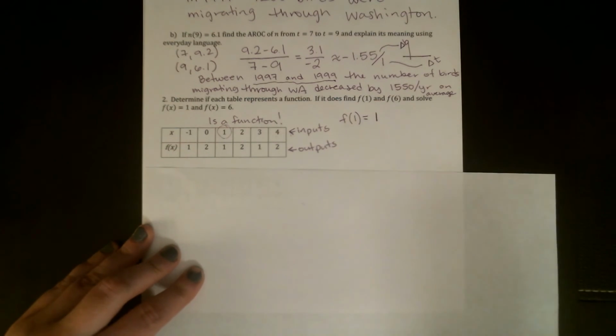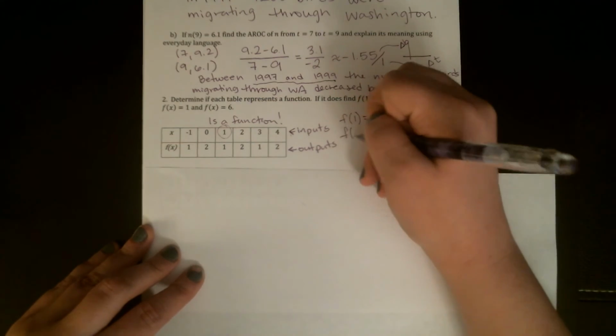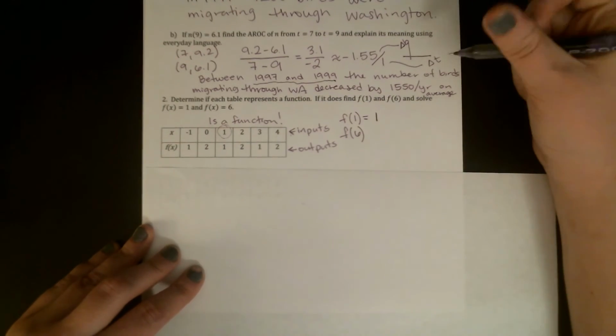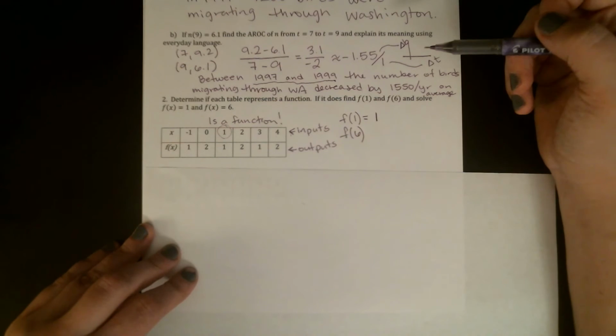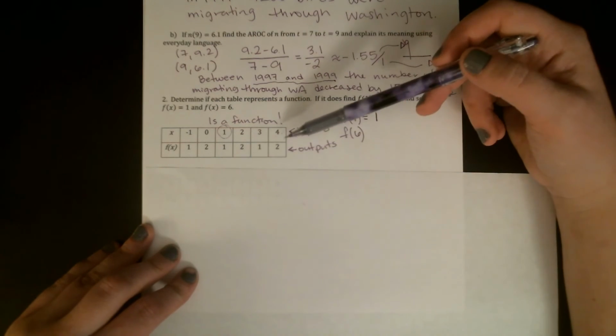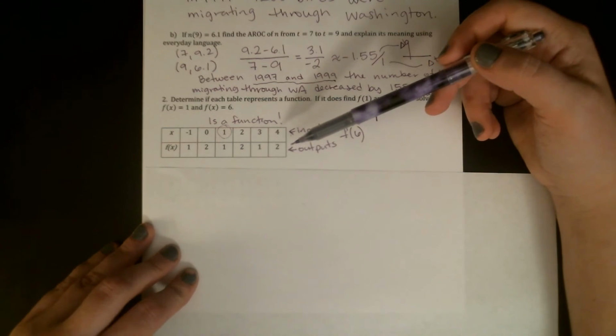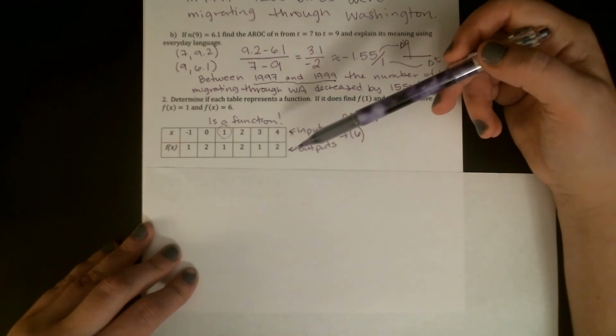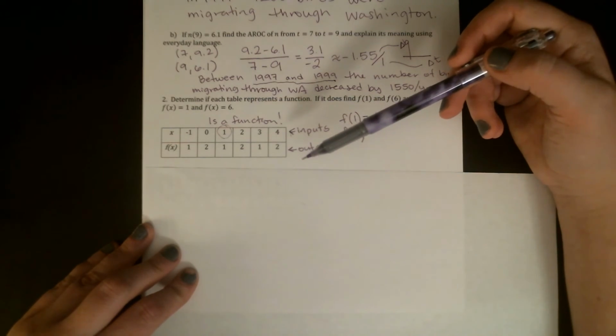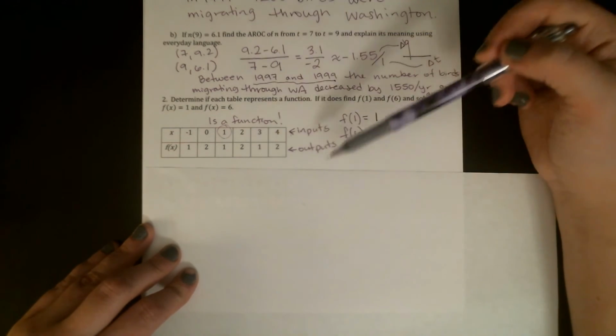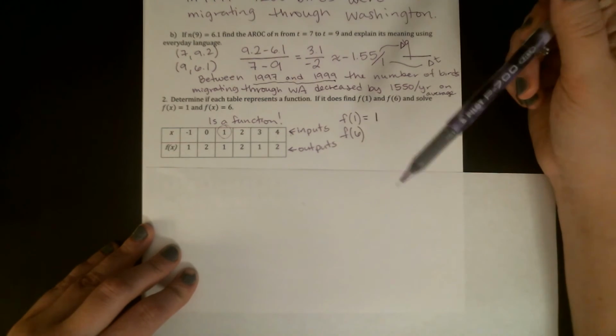I am also asked to find f of 6. So this is just to get across the point about tables. Unless it says otherwise in a problem, if I give you a table and say the table represents your function, I mean that's the entire function. Sometimes it'll state very clearly that you're only looking at some values of the function, and that's fine, but you want to think about that carefully.